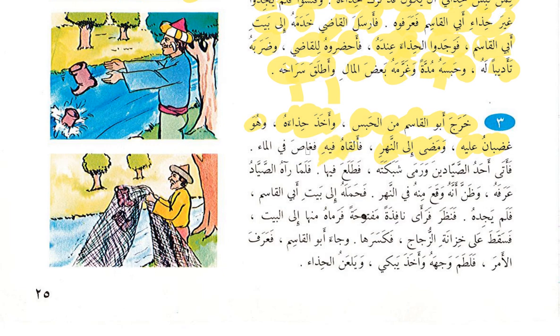فغاص في الماء, then the shoes sank, drowned. Look, the shoes were drowned there in the water. It's getting down into the water. And after that, fa'ata means then, ata, came. Who came? Ahadus Sayyad. Ahad means one, Sayyadin, one of the fishermen. One of the fishermen came to the river to catch fish.